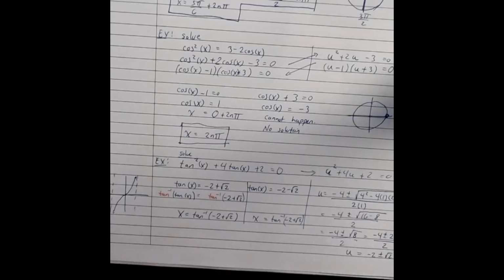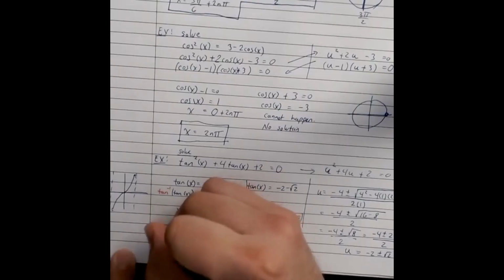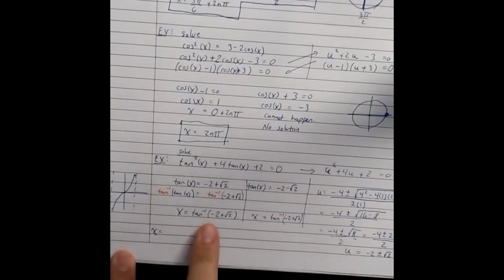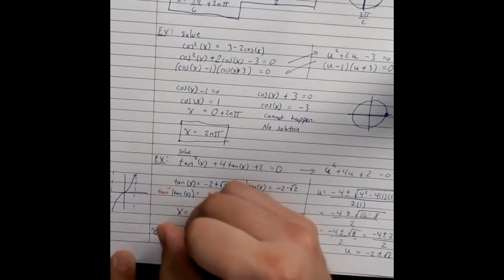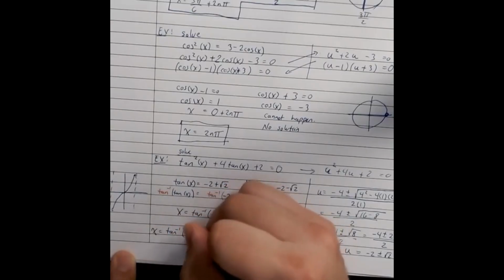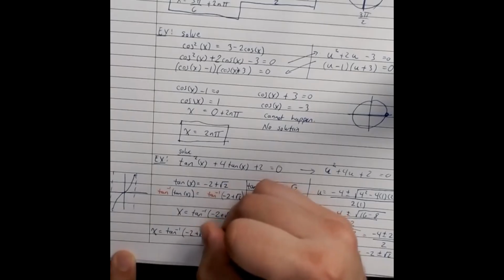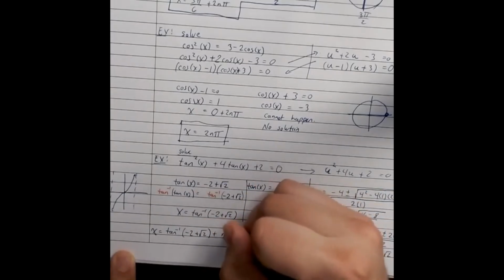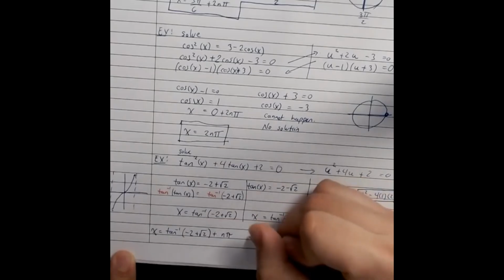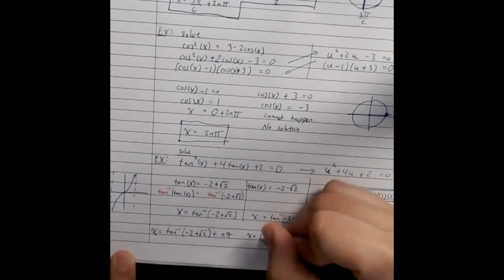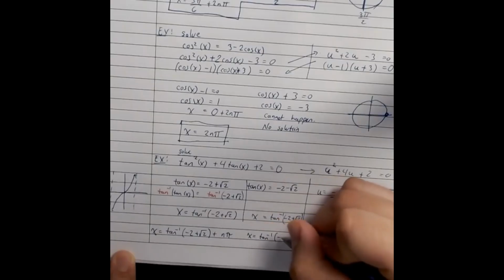So here we shouldn't leave these like this. This really tells us that the solutions fall into a family. Here, the family is the inverse tangent of negative 2 plus root 2 plus n pi. And over here, I get that x is equal to the inverse tangent of negative 2 plus root 2.